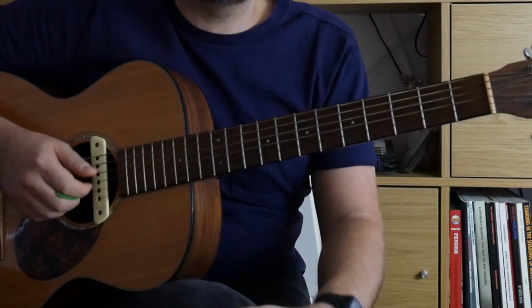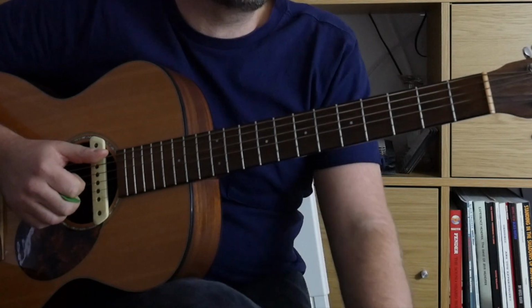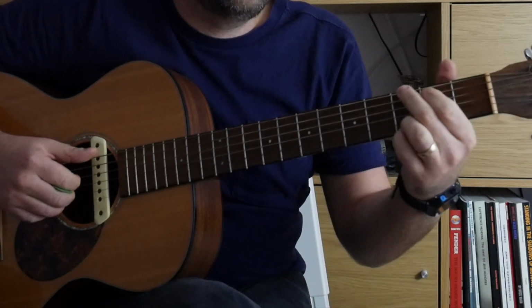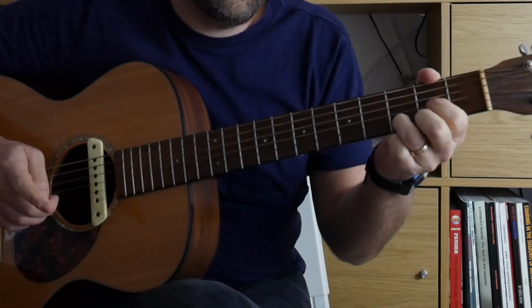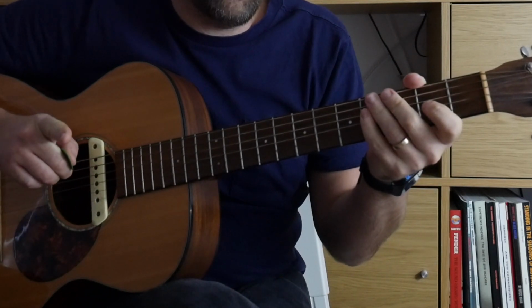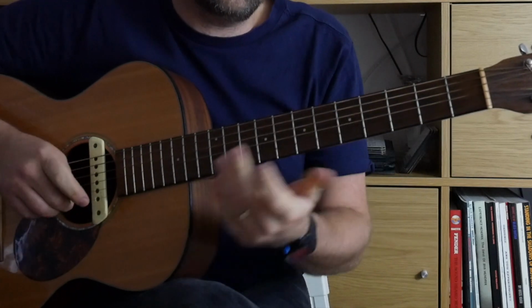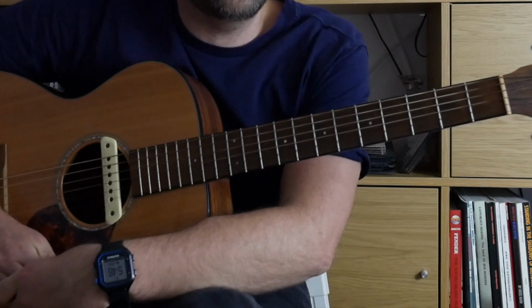So I'm going to show you a really classic chord progression using numbers 1, 6, 4, 5. See if you can work out what a 1, 6, 4, 5 is in the key of G. See if you can write it out. You might need to pause the video.